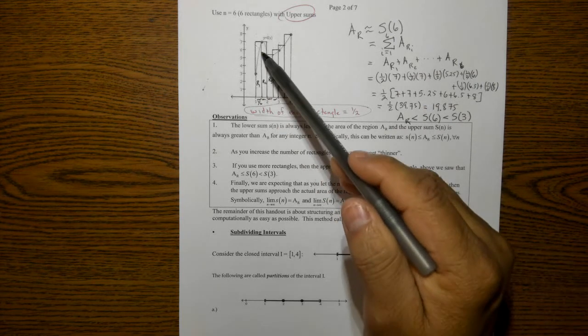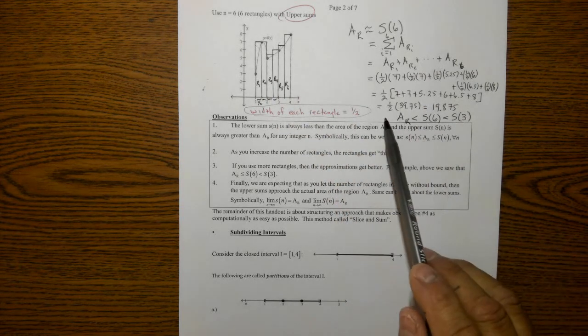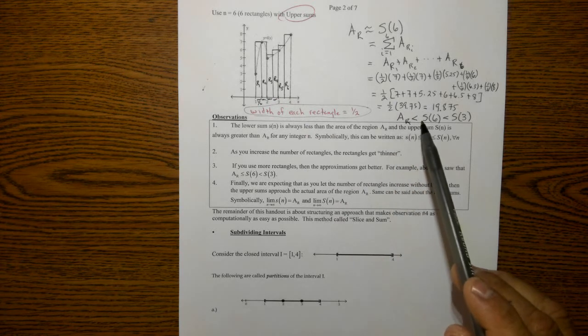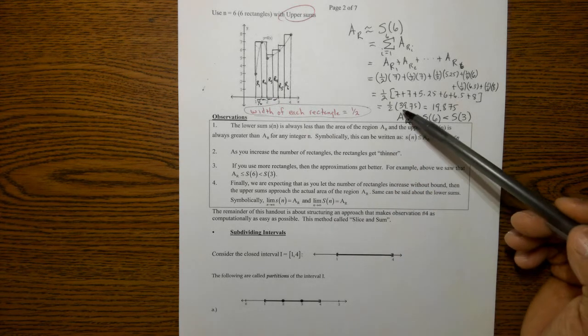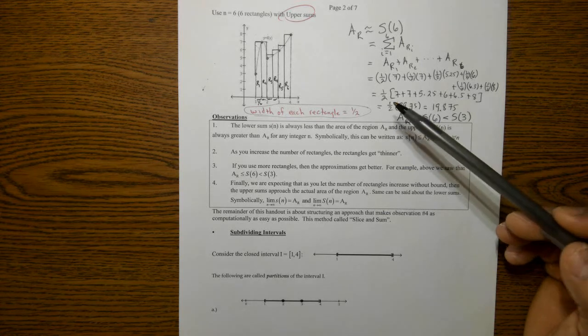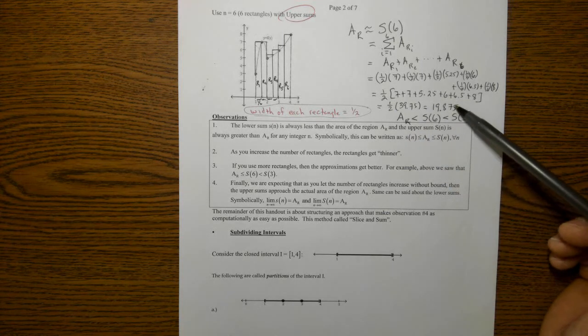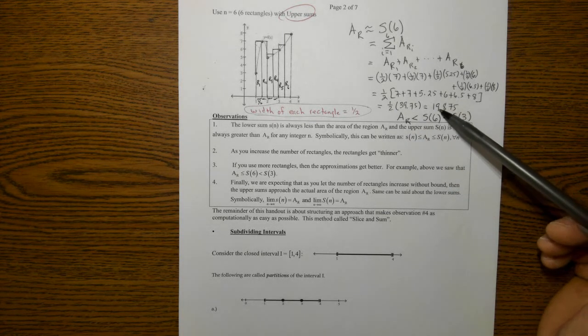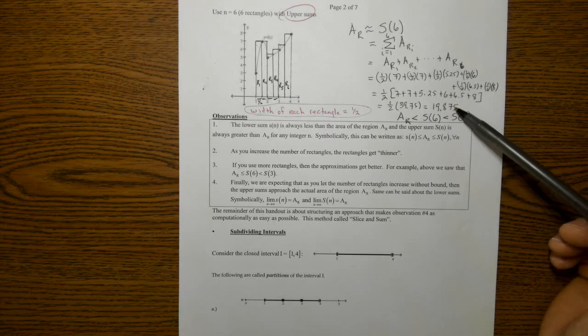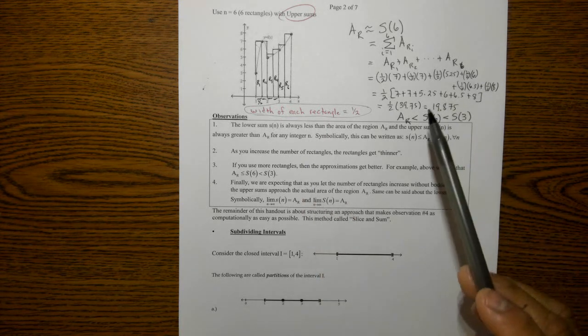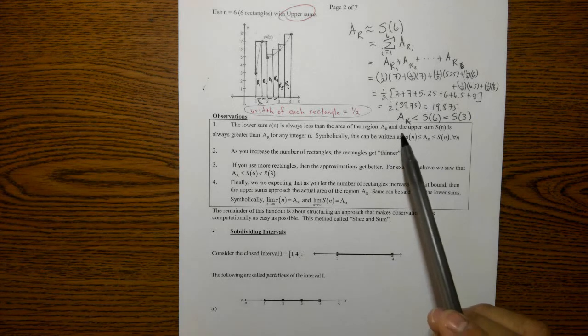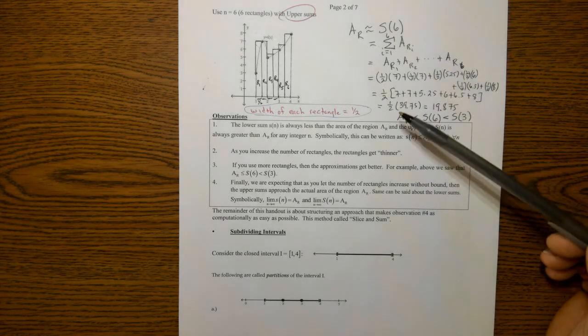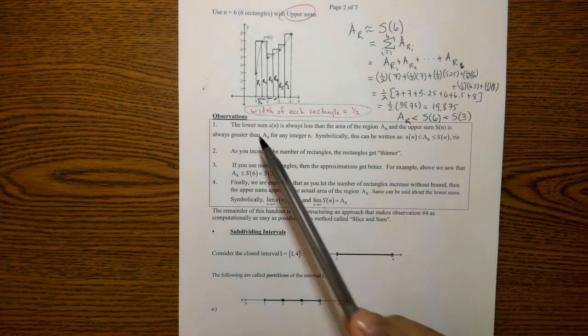So I can do the same thing with the lower sums with 6 and improve on that inequality that I had written on the bottom of page 1, that was that A sub r was between 14 and 21. Now I found that the upper estimate is 19.875 with 6 rectangles. I can get a better number for the lower sums using 6 rectangles.